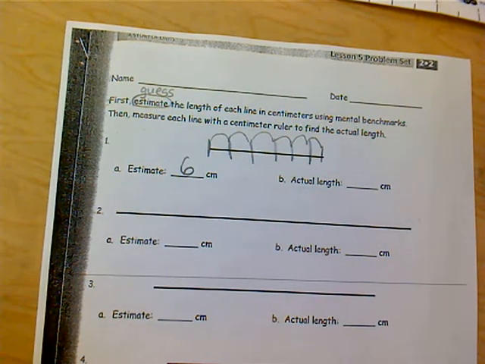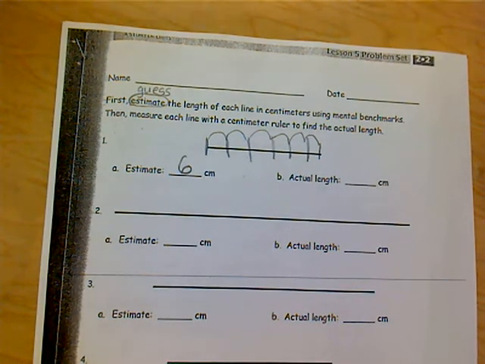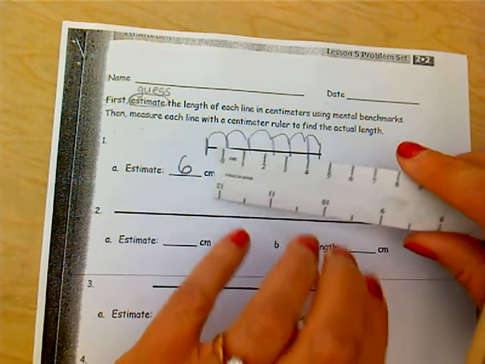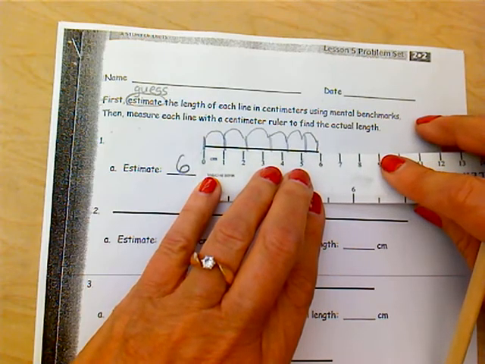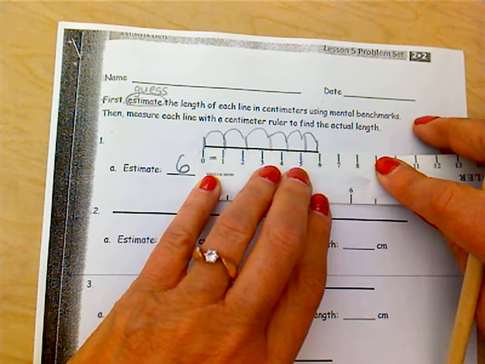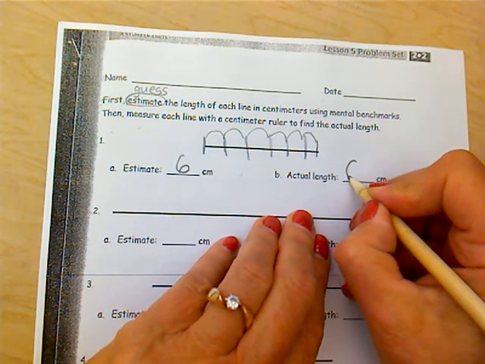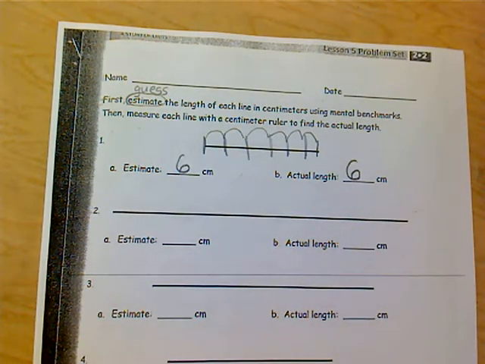Okay, I'm just taking a little estimate because I don't know for sure. Once I have figured that part out, then I need to measure and see. Oh my gosh, look at that. That was pretty darn close, Miss Star. Wowee woo, I would have never guessed that I could get it that close. The actual measurement was 6 centimeters.